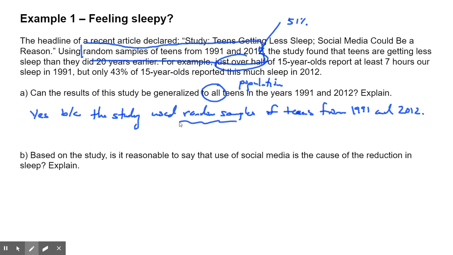And again, the keyword is random samples. Because you had random sampling, you can generalize it to all the population.